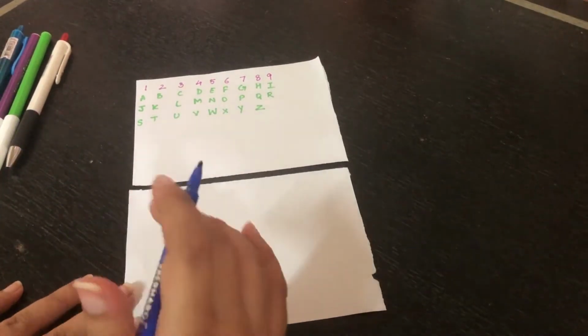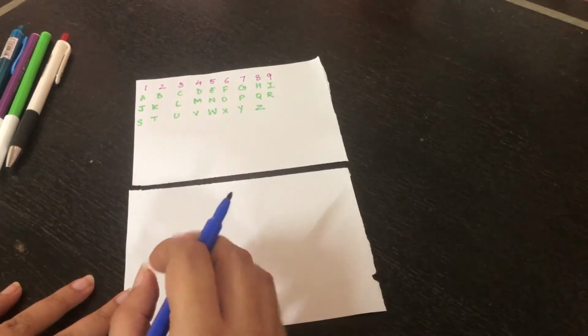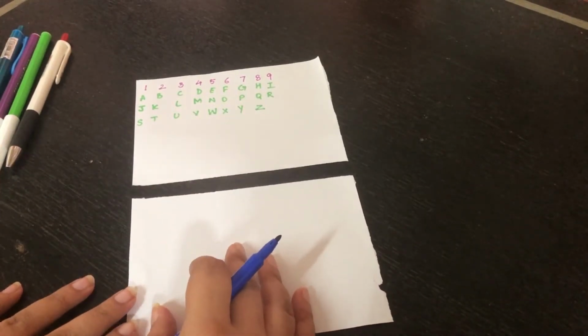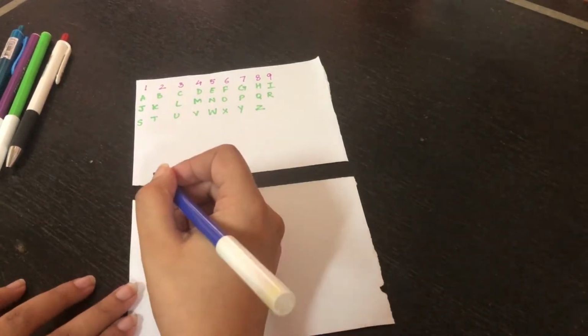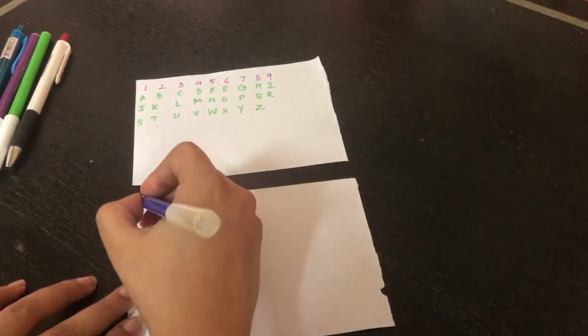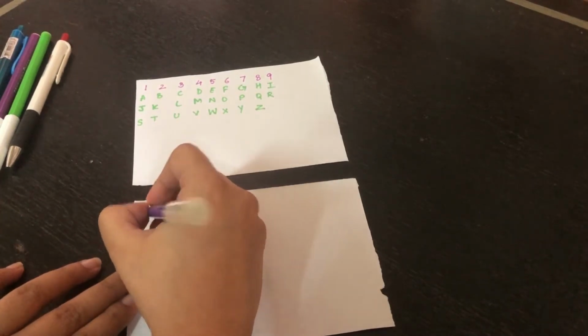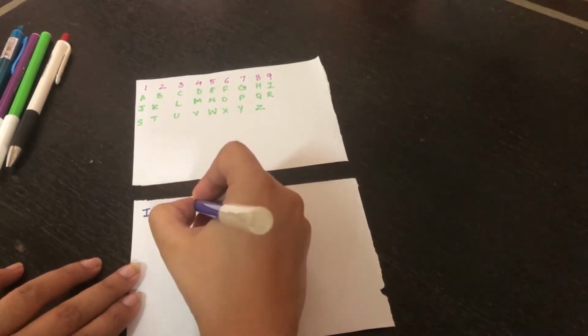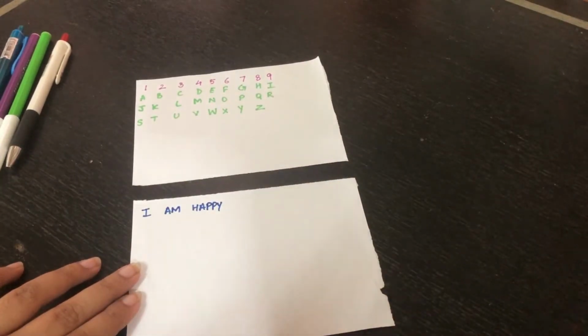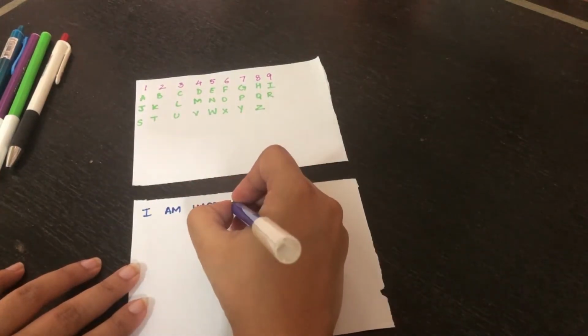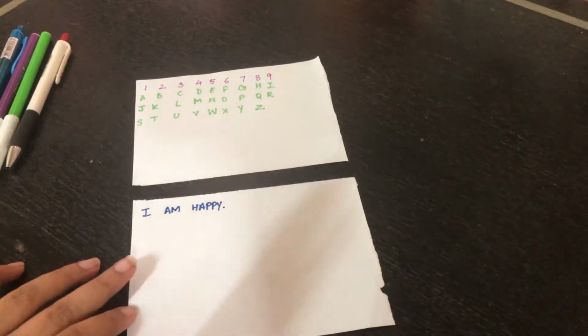That's what you have to look for. So the first thing we are going to do is, this is going to be an example. So for example, you want to attract abundance. So what you're going to do is you're going to write your goal. For example, my goal is I am happy. Always remember, whenever you're manifesting, it has to be in the present tense, like you already have it. So I am happy. Okay, so we are going to make it simple.